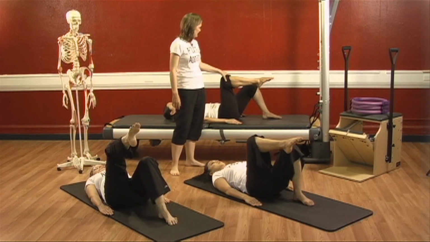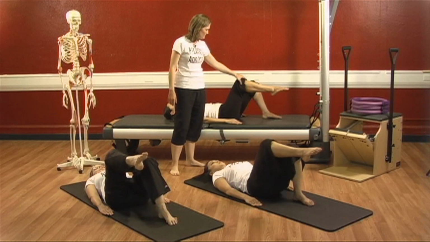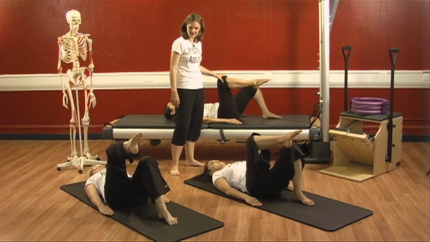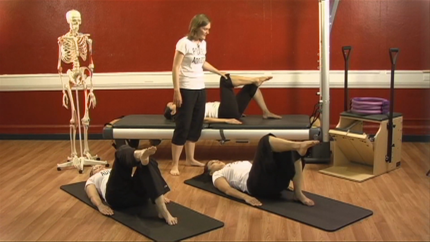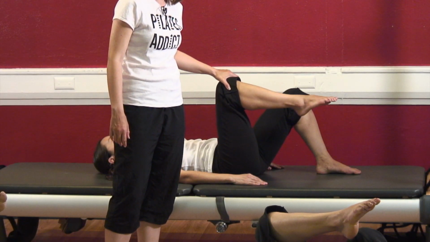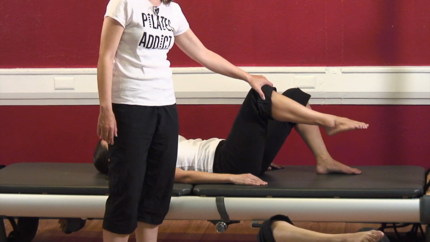Here we go. Inhale, draw it in. Exhale, down and around. As you open the leg outside, don't let that left hip move. We'll just do 3 each direction today. Inhale in, exhale, down and around. Keep that left hip down. Inhale, draw it in. Exhale, down and around.